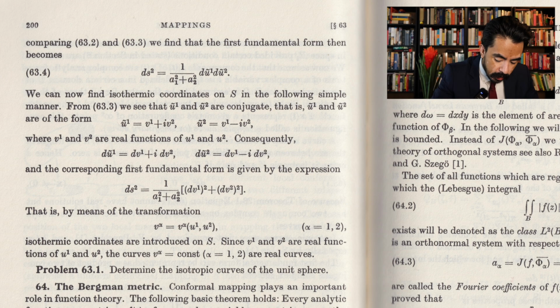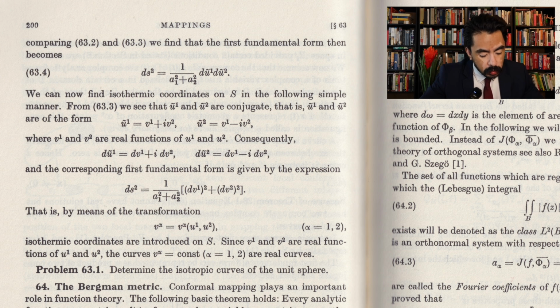By comparing the previously given relations for ds squared, du1 tilde, and du2 tilde, we find that the first fundamental form becomes ds squared is equal to 1 over the quantity a_1 squared plus a_2 squared, times the product of du1 tilde and du2 tilde.